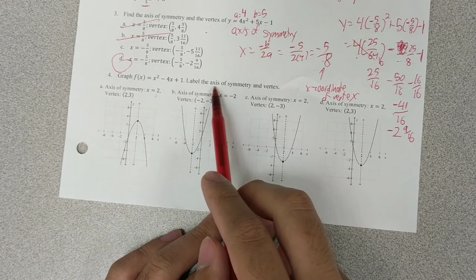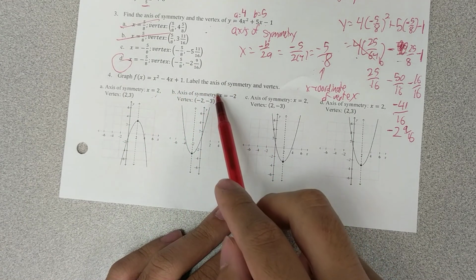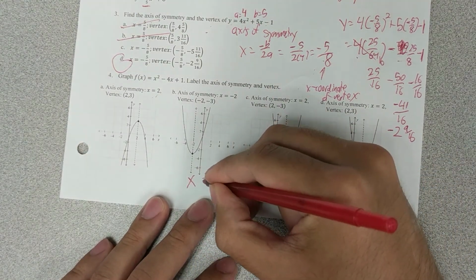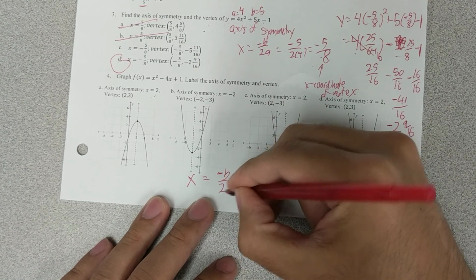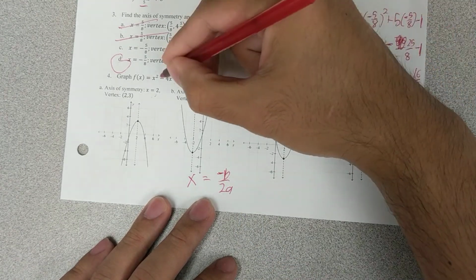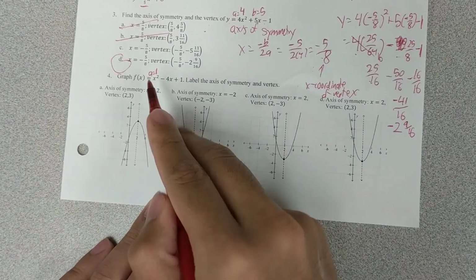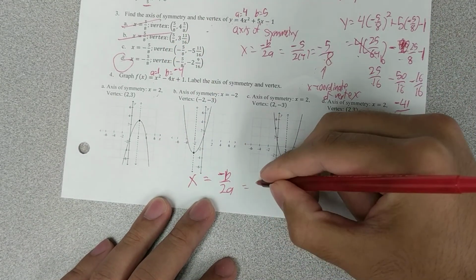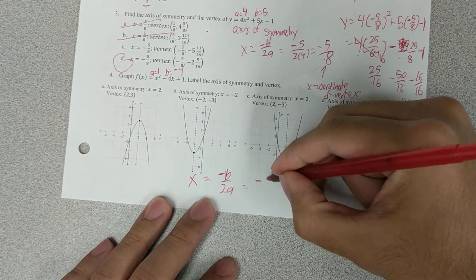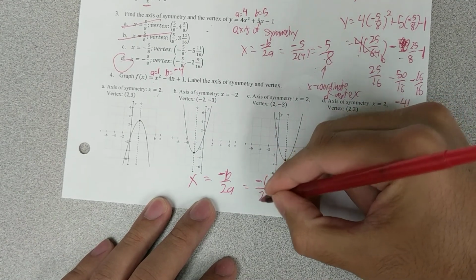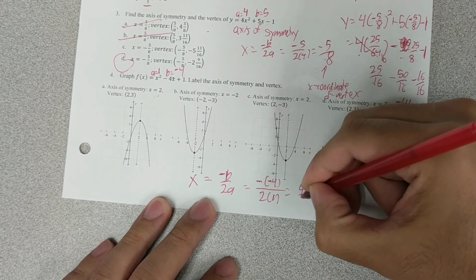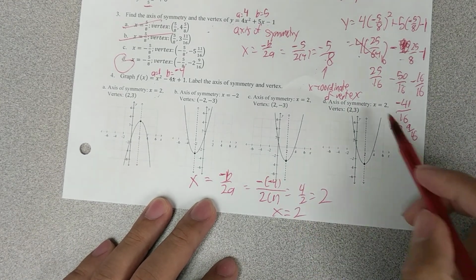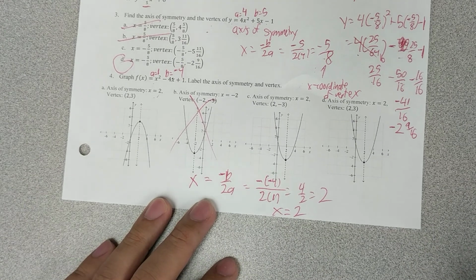Okay, so which graph is correct? And label axis of symmetry and vertex. So axis of symmetry, x equals negative b over 2a. In this case, a is 1, it's an invisible 1, b is negative 4. So negative b becomes negative negative 4 over 2 times a is 1. So 4 over 2. Axis of symmetry, x equals 2. So I can get rid of this choice.